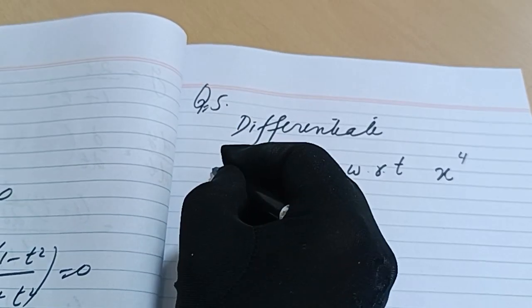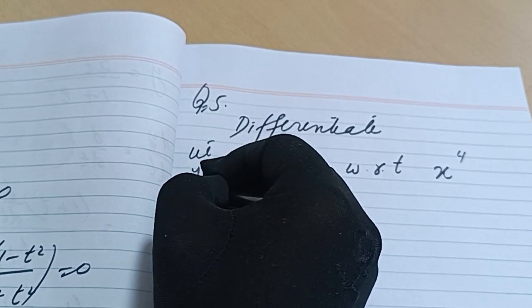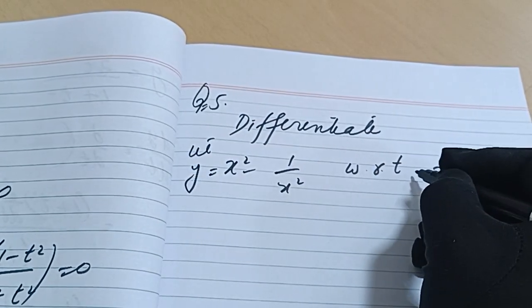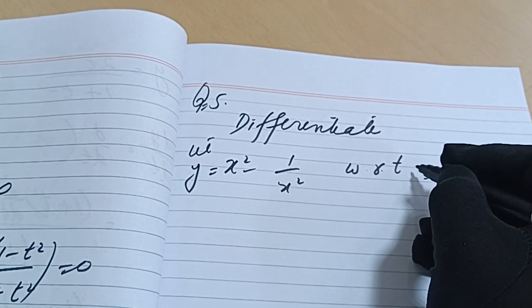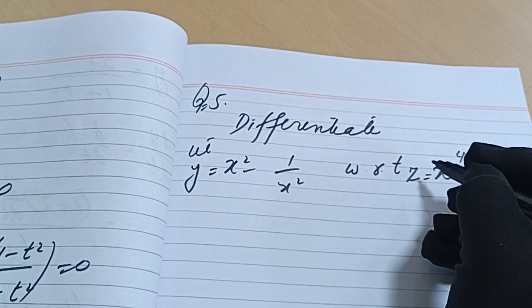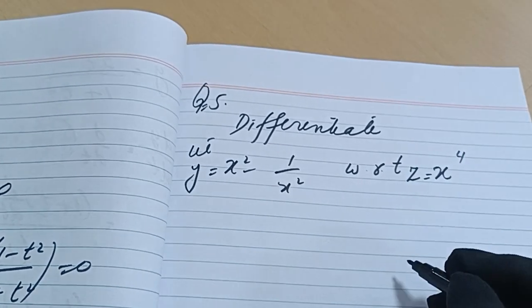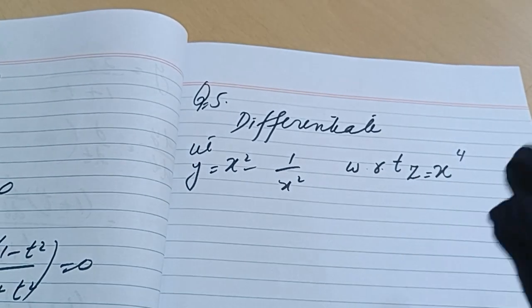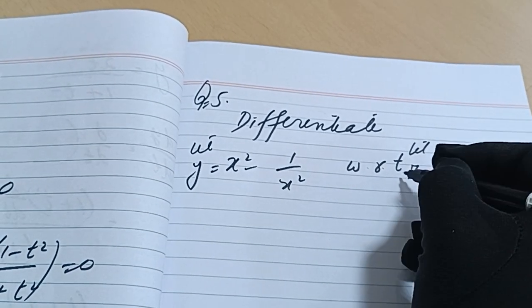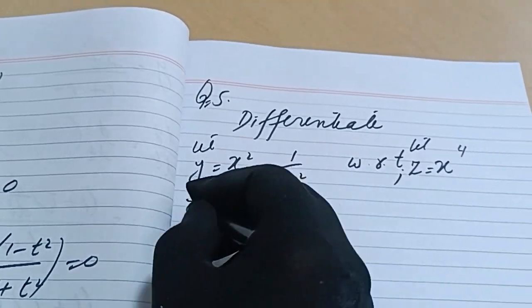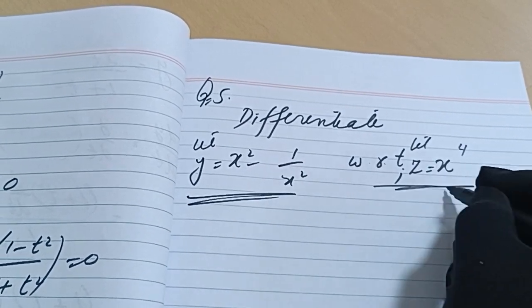One we can let equal to y, and the other we can let equal to z, with respect to z. Now differentiate this with respect to x, and this also with respect to x.